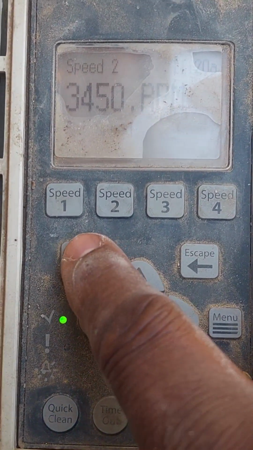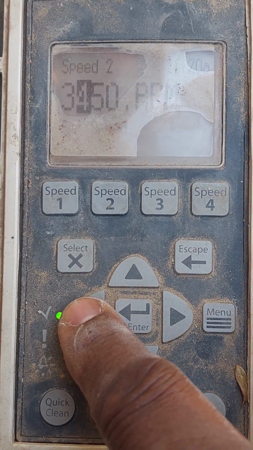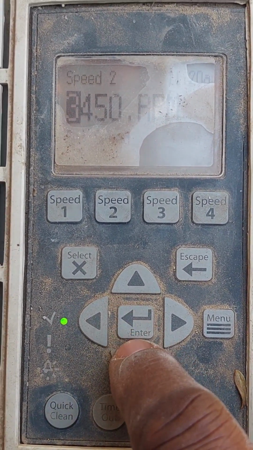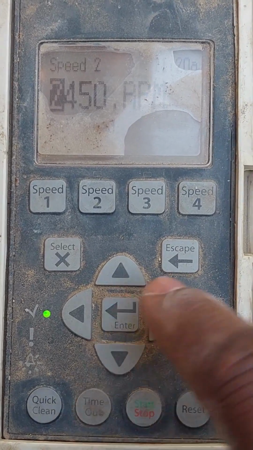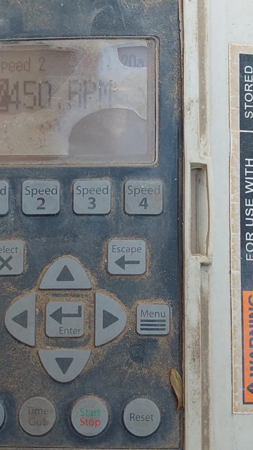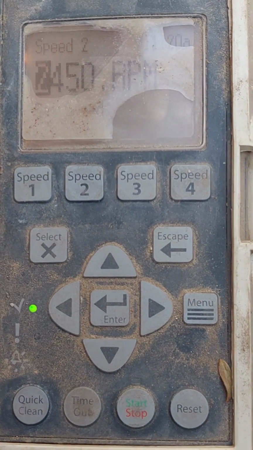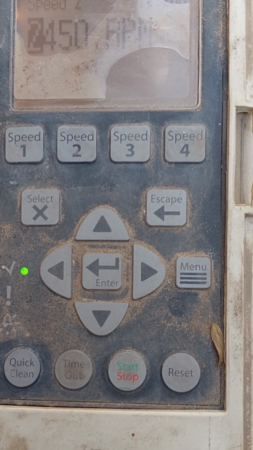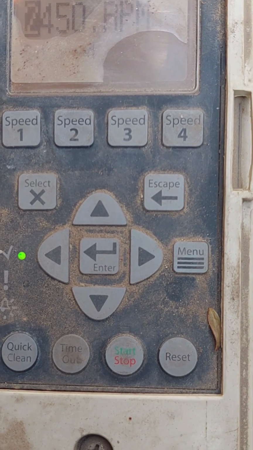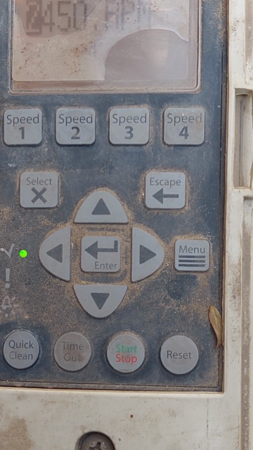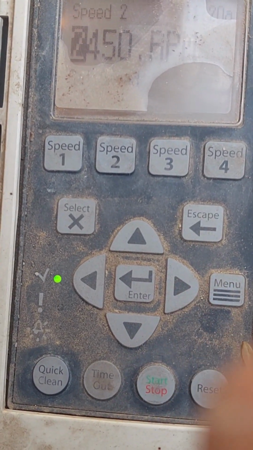So we're going to select this. We're going to bring this down to 2450. And we're going to run 2450 for the other one. We ran it 4 hours.